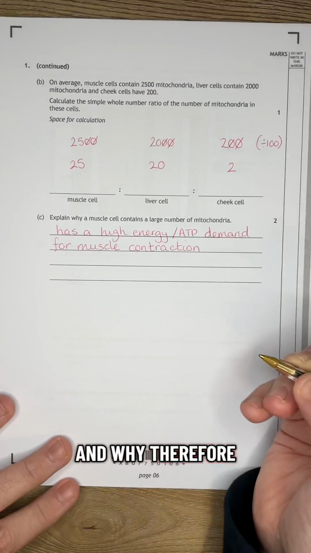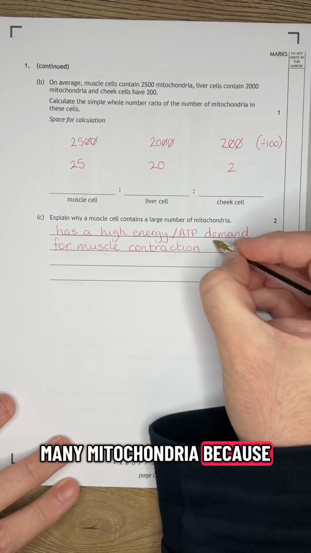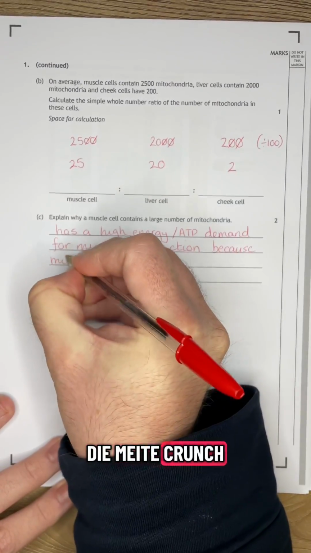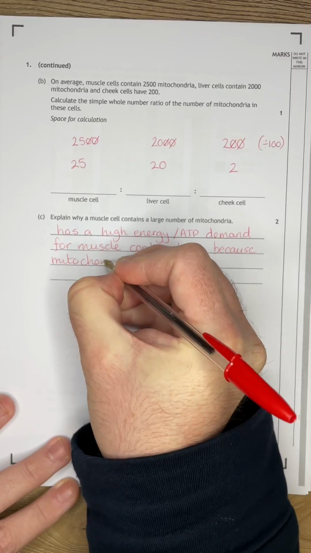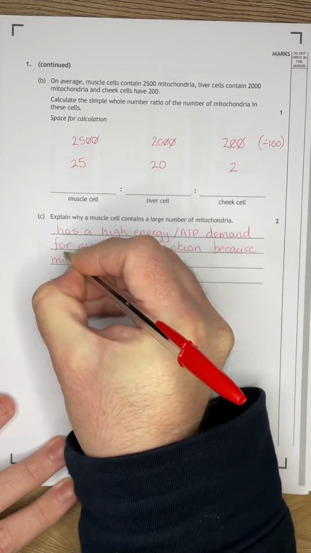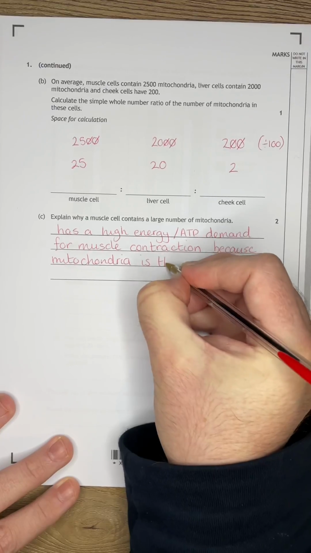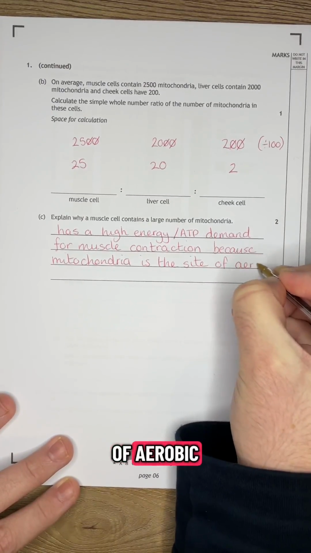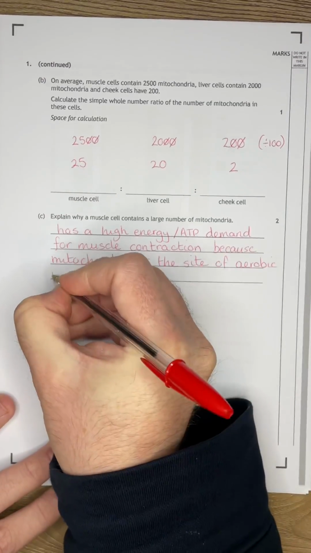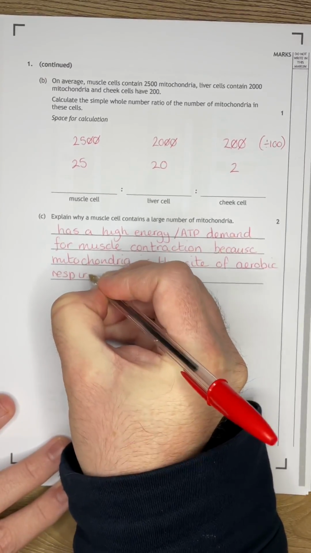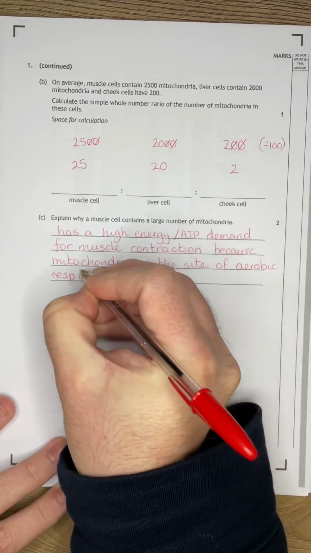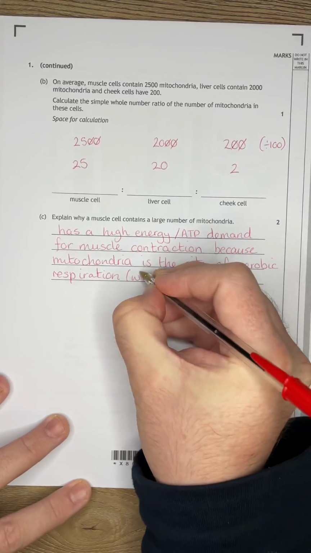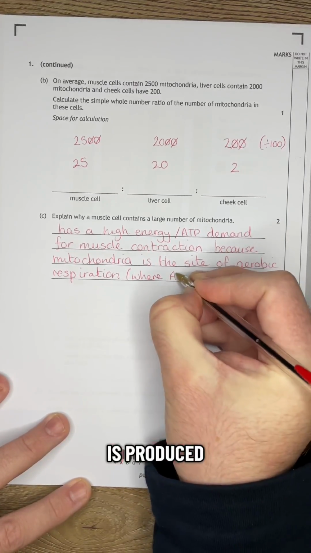And why, therefore, does it have many mitochondria? Because the mitochondria is the site of aerobic respiration, which is obviously where ATP is produced.